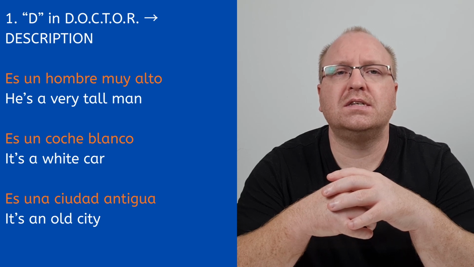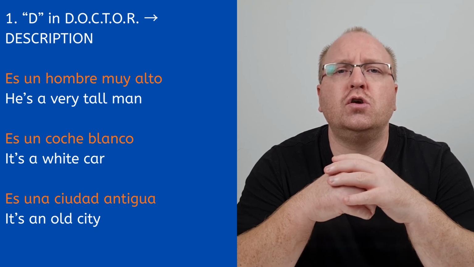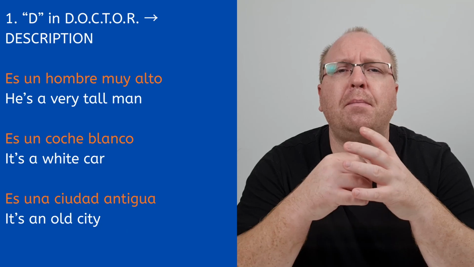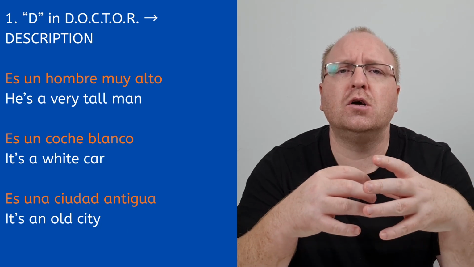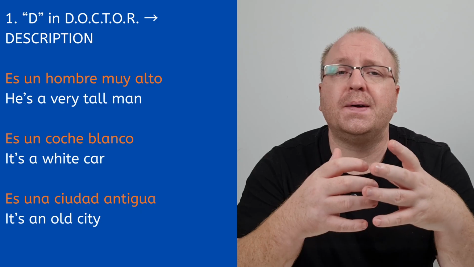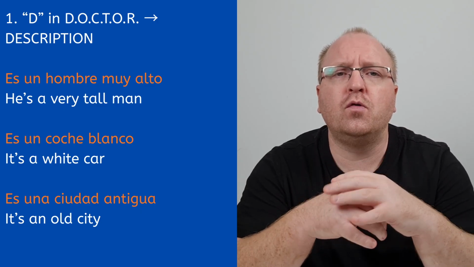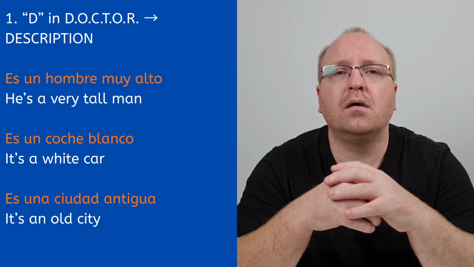It's an old city. To check if you should use ser, ask yourself, am I talking about a lasting quality that really defines this person or thing? Or is it something that could change? If it's permanent or part of who they are, use ser, because you're describing identity, not a temporary state or feeling.